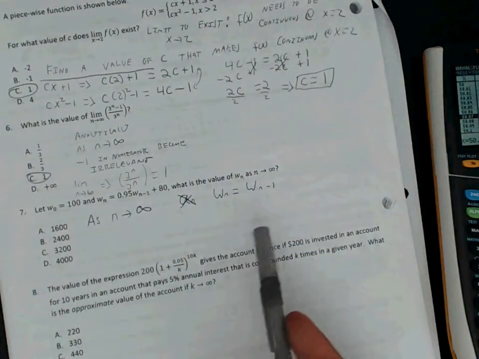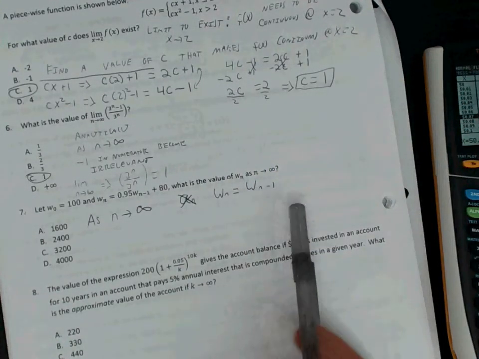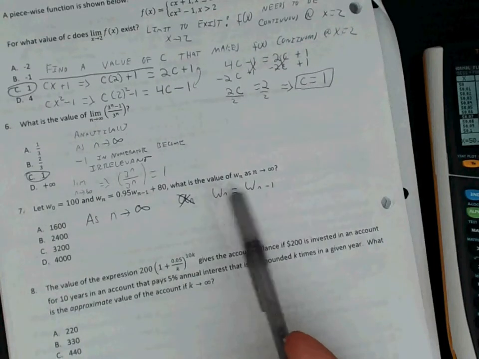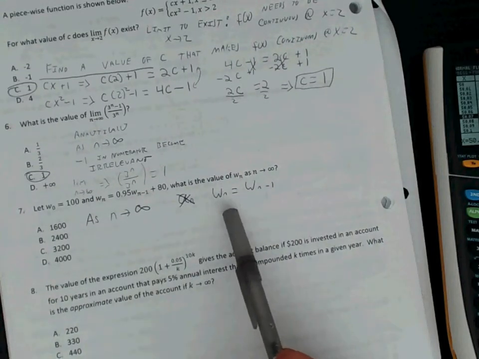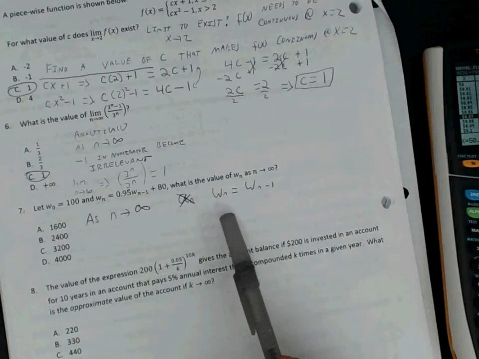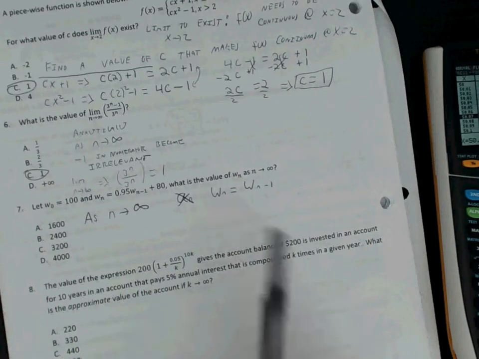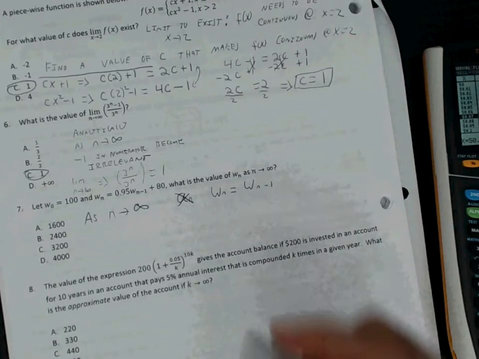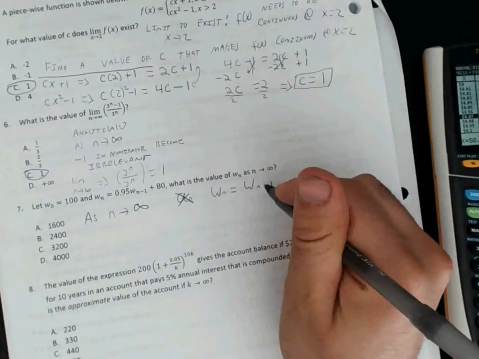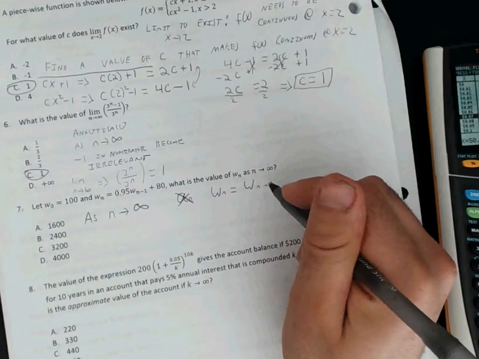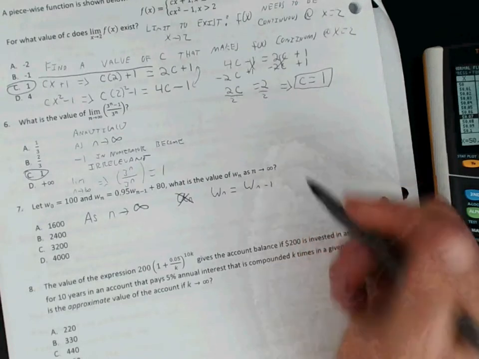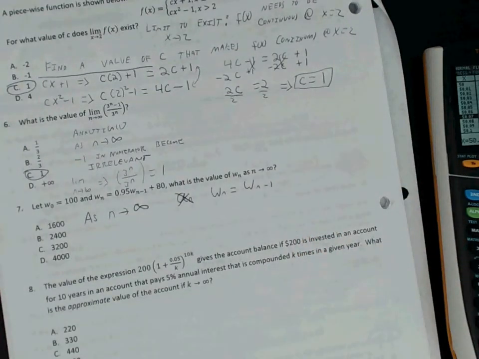So as n gets infinitely big, if n is really infinitely big, then the infinite term is equal to the term before it. So we can say that wn is equal to wn minus 1.